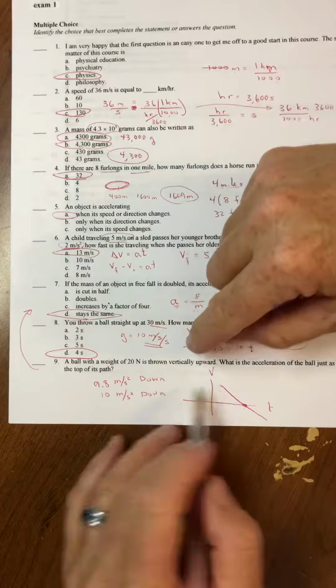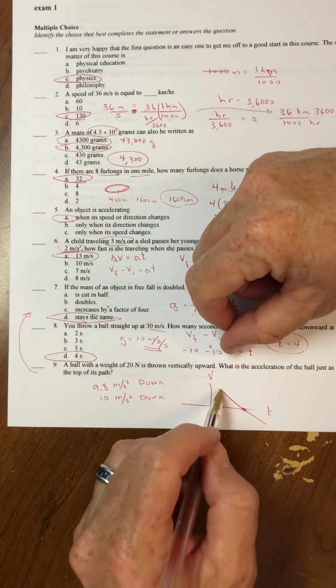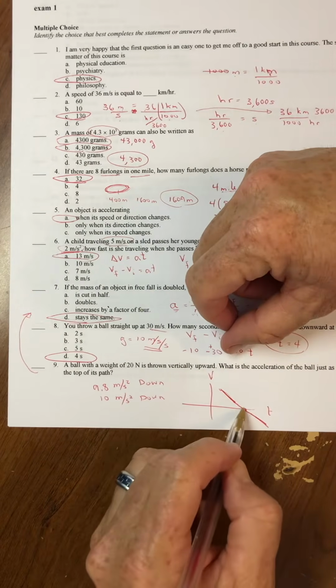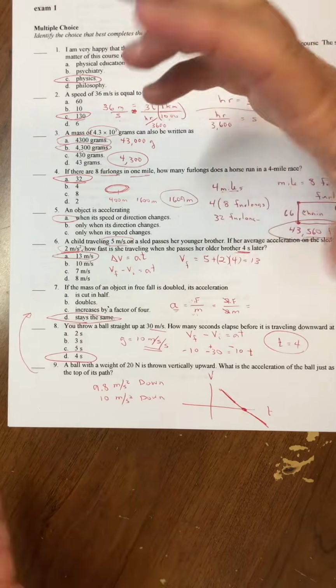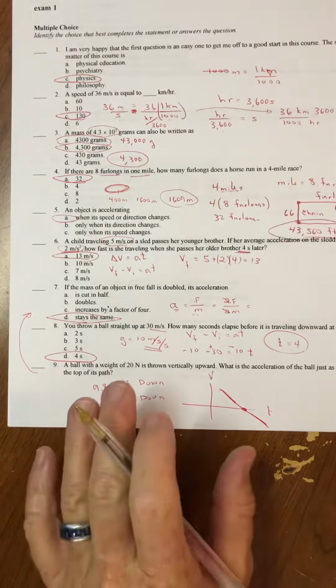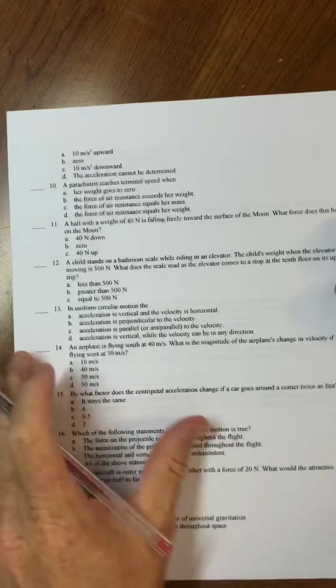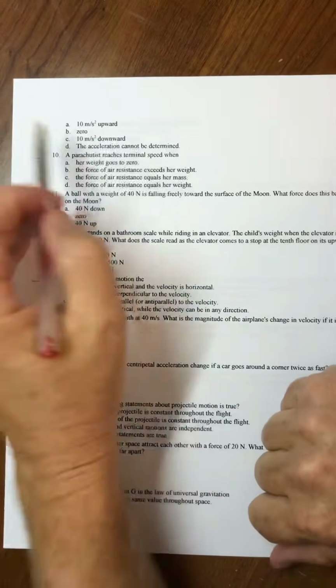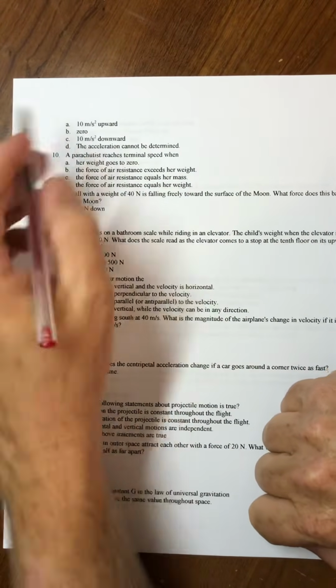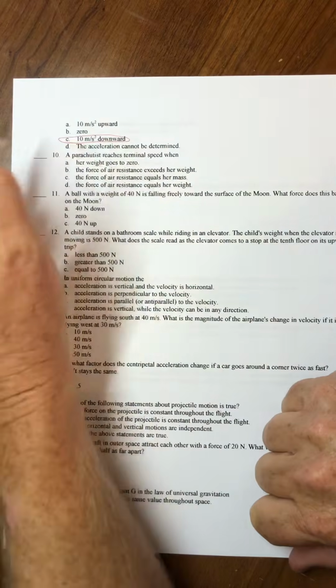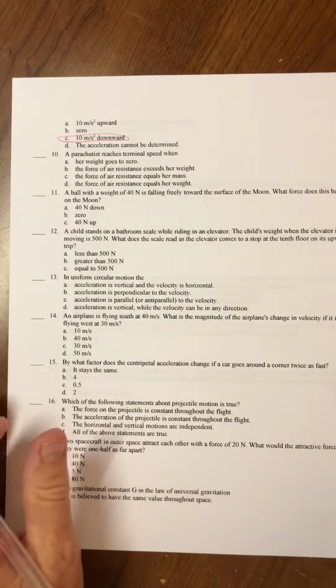And that slope is the same, regardless of whether your speed is upward, your speed is downward, or your speed is at the top, which is 0. Anyways, so I don't think we have the option. Let's turn to the next page. Here they are. And so we should have 10 meters per second downward. So number 9 should be C.